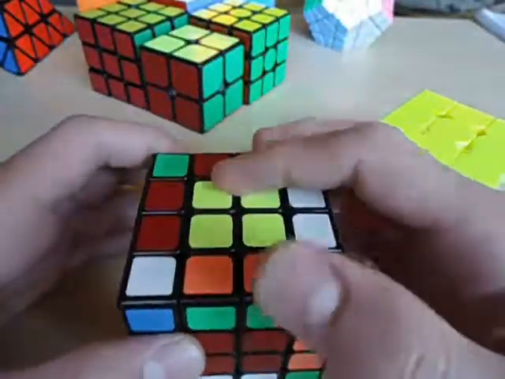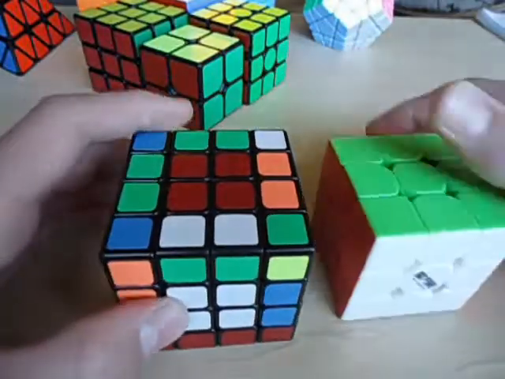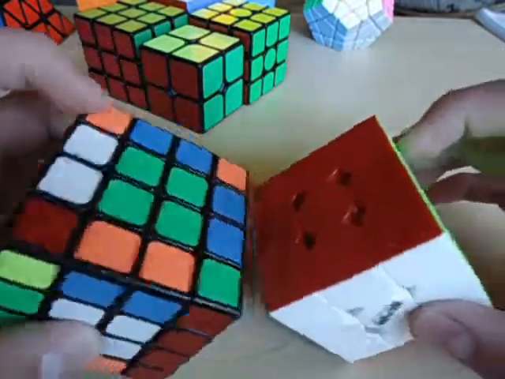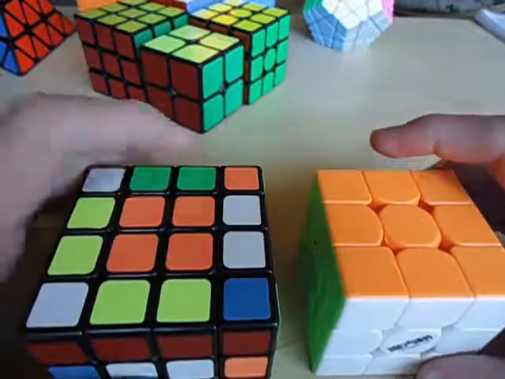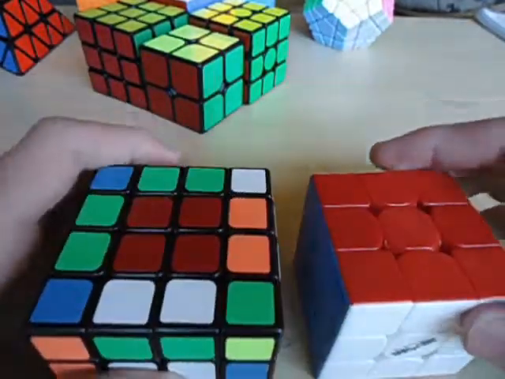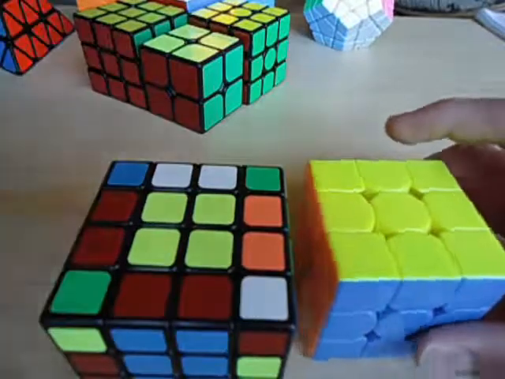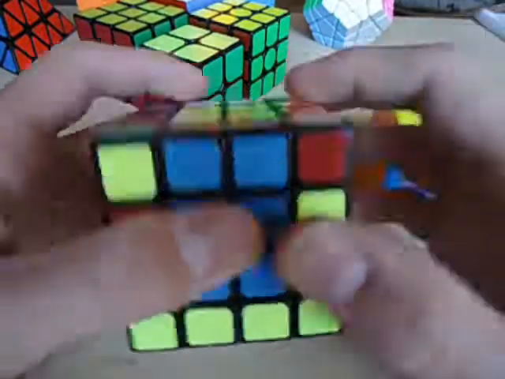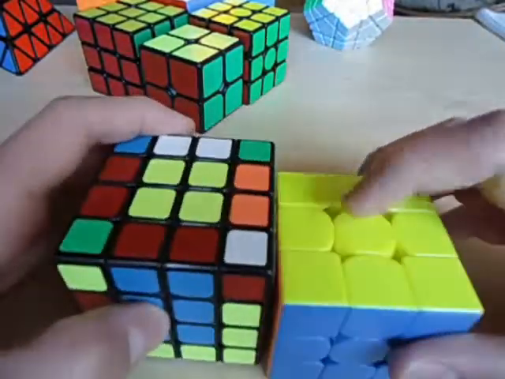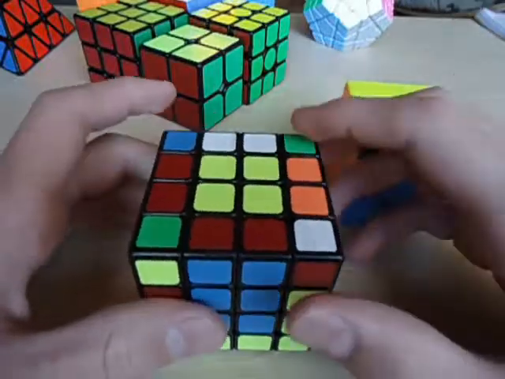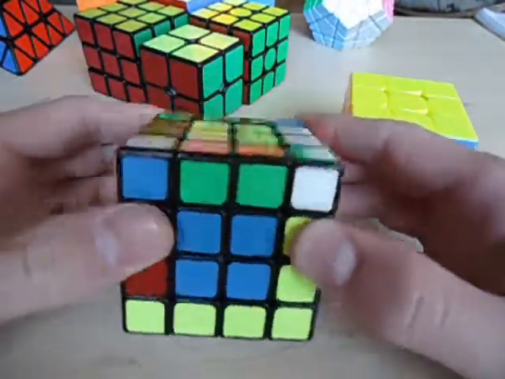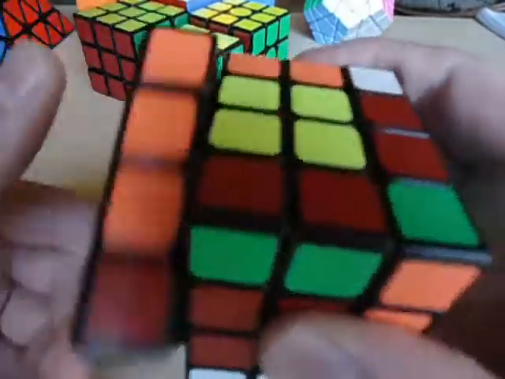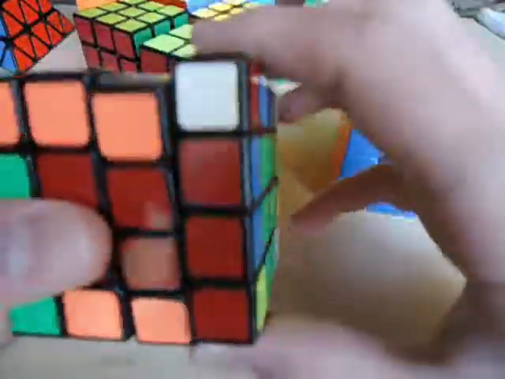Now these are the centers, so they are exactly the same as on this cube. So we have white, red, green, orange, blue, and yellow. The only difference is that this cube is made of 2x2 instead of just one centerpiece. So this is basically what our final step is going to be, turning this cube into a 3x3. We're going to reduce it to a 3x3, whereas we can then use these pieces exactly the same.